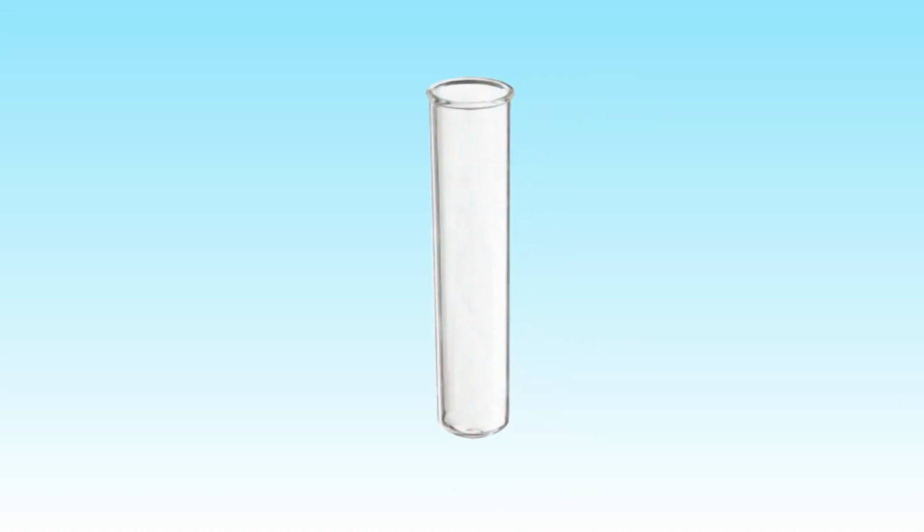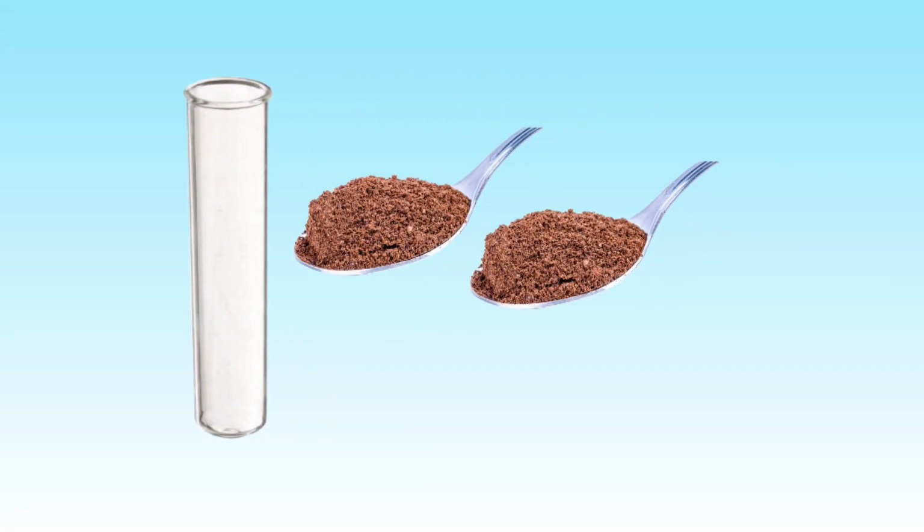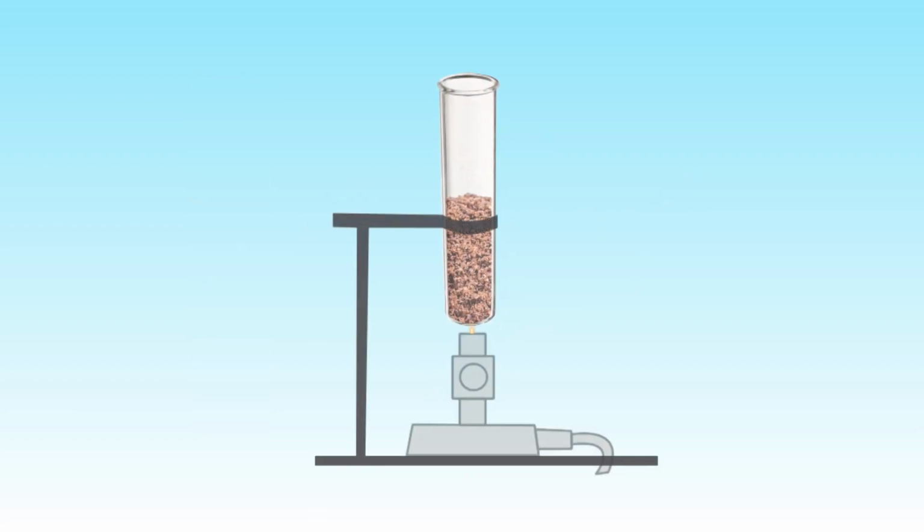Take a boiling tube, put 2 spoonfuls of soil sample in it, heat it on a flame and observe it. Let us find out what happens upon heating. On heating, water in the soil evaporates, moves up and condenses on the upper part of the boiling tube. This is because the soil contains moisture.